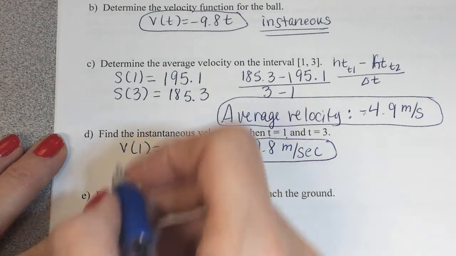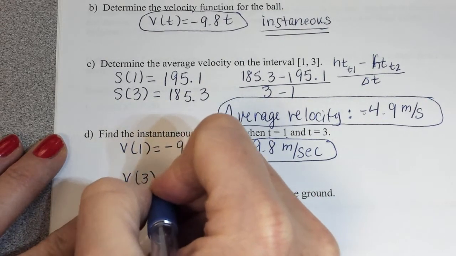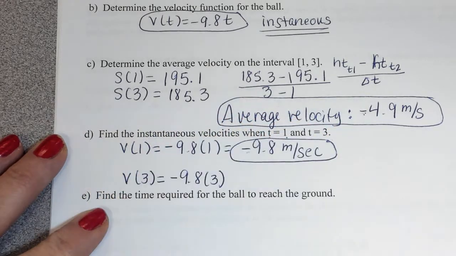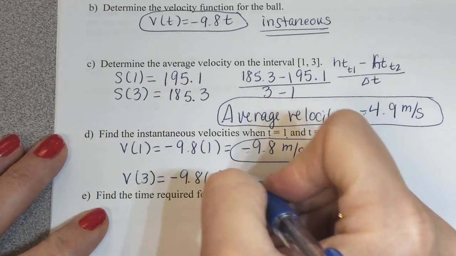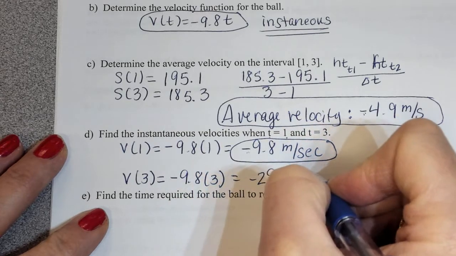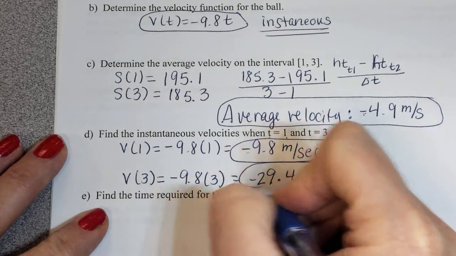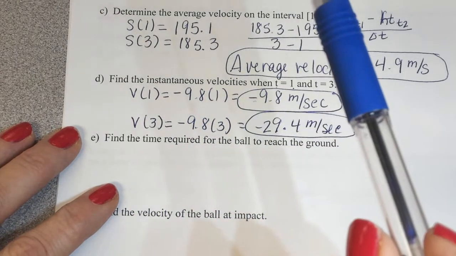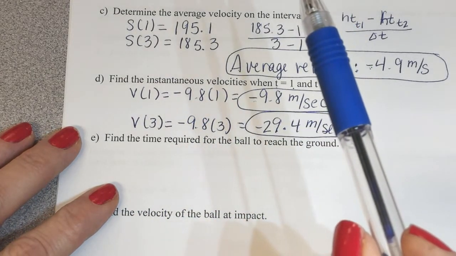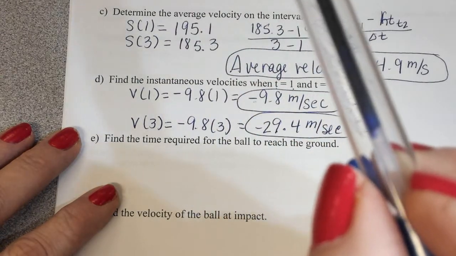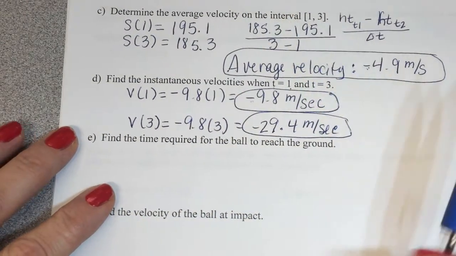So that just tells me it's falling. That's all that means. And now I'm going to find the velocity at 3 seconds. So negative 9.8 times 3, and that gives me negative 29.4 meters per second. And if you think about it, that makes sense, because if I drop something, at 1 second it's going to be going slower than at 3 seconds because of acceleration. If I drop this, it starts off slow and then it picks up speed.